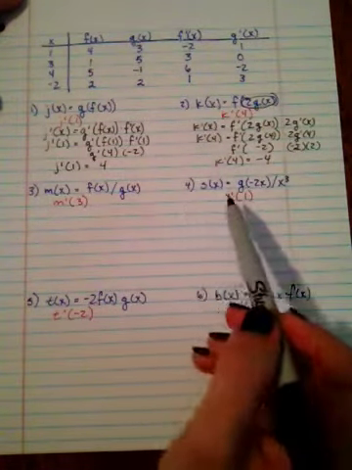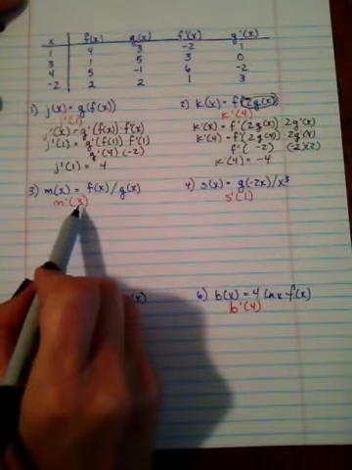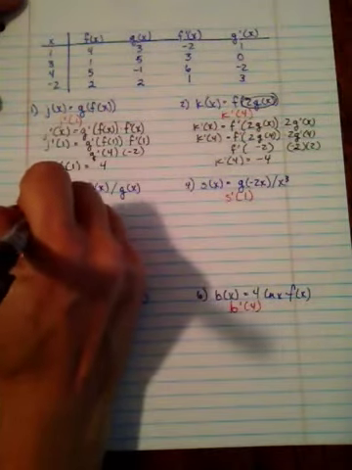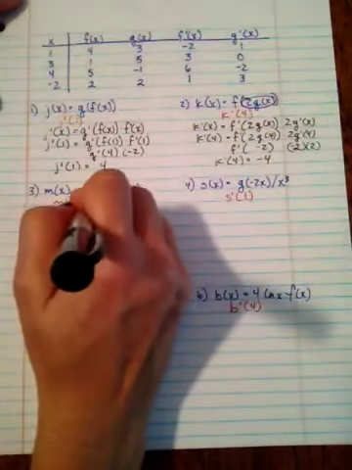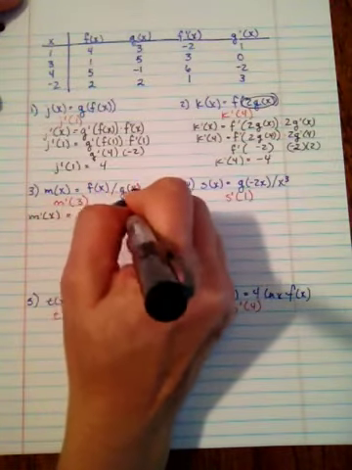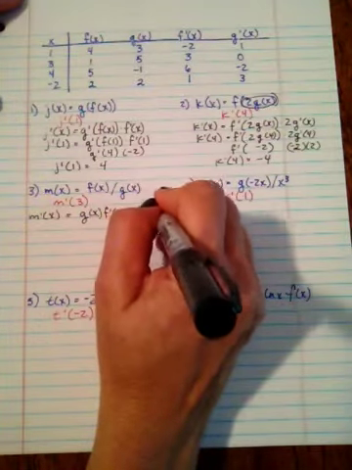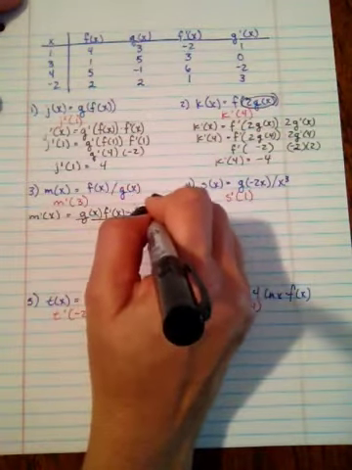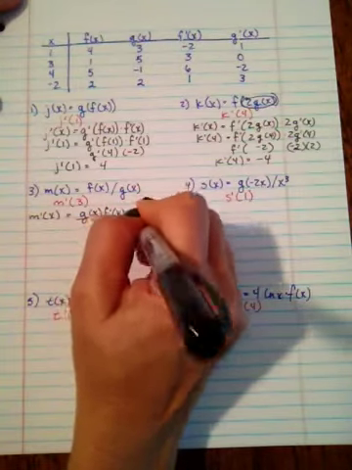For these two problems, I'm looking at the quotient rule. You can see that I have functions divided. So if I want m prime of 3, I need to find m prime of x. So m prime of x will be the bottom function, g of x, times the derivative of the top, f prime of x, minus the top function, f of x, times the derivative of the bottom, g prime of x, all over the bottom function, g of x squared.